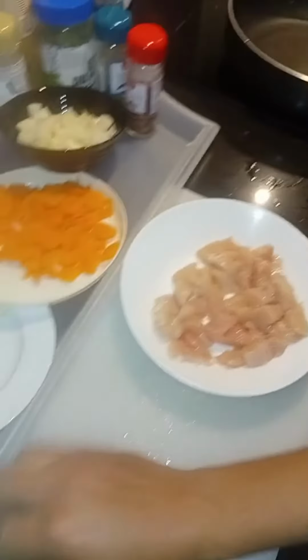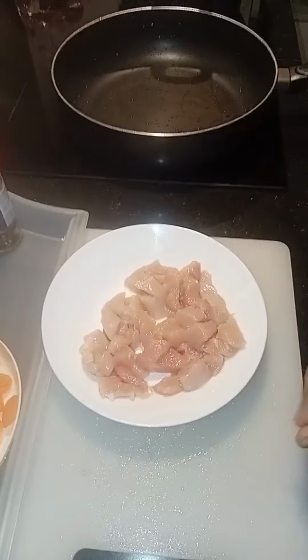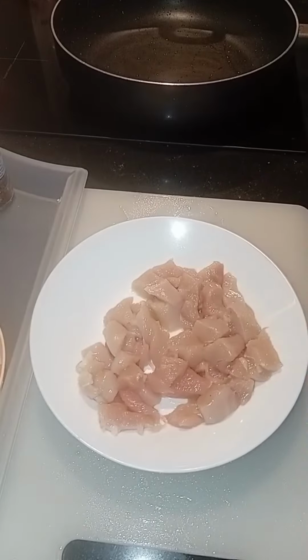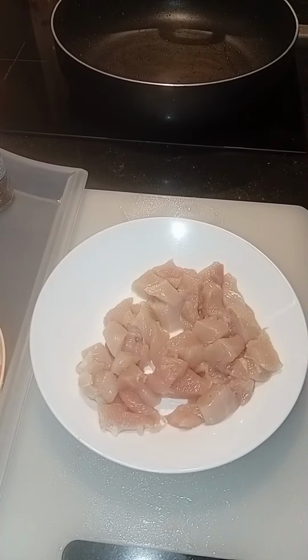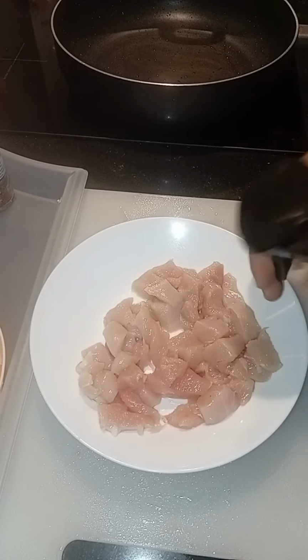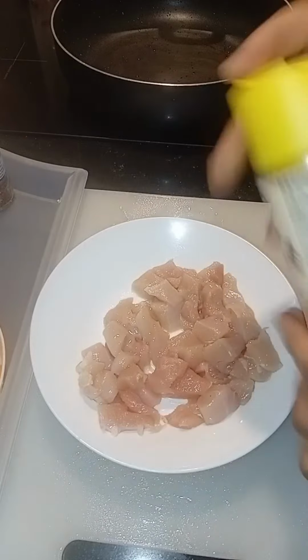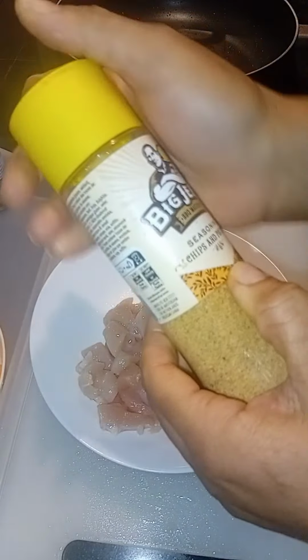So now the pot is drying. We're gonna season the chicken. So remember, you season the chicken with any seasoning of your choice. All right. So here is our chicken. I'll be adding some oil. And then I'll be using this seasoning. This is seasoning for chicken.